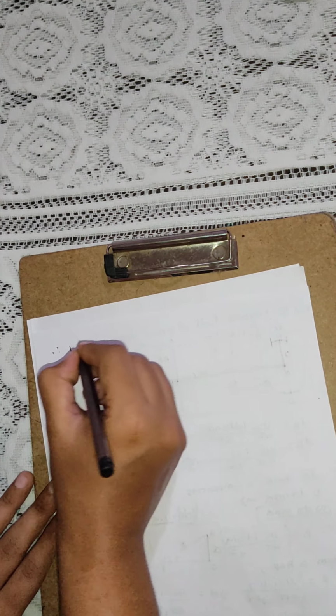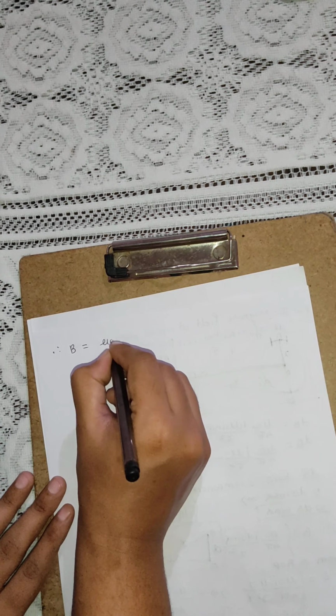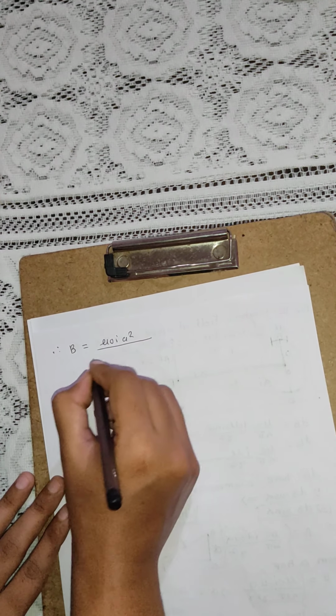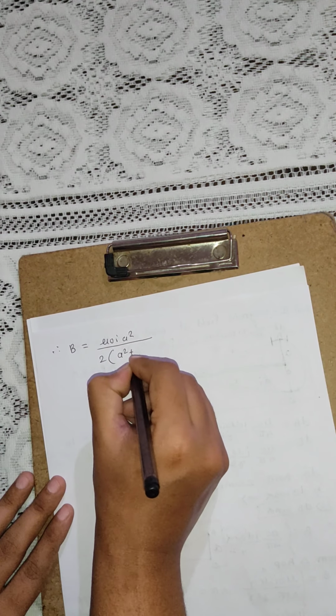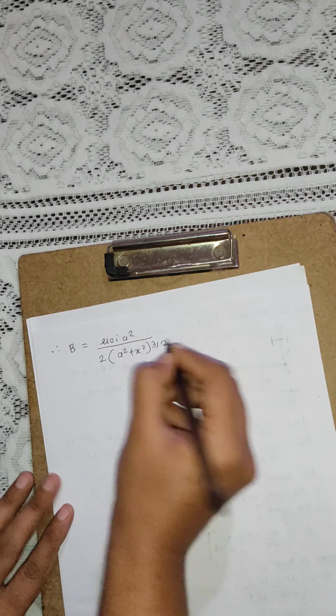B is equal to mu naught I a square upon 2 times a square plus x square to the power 3 by 2.